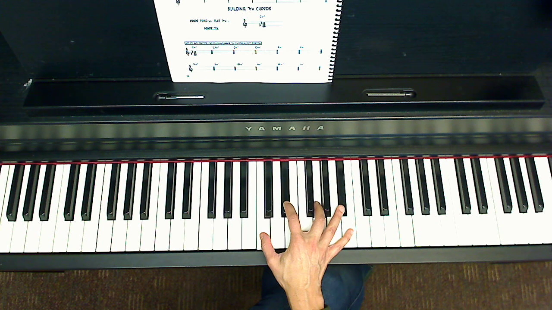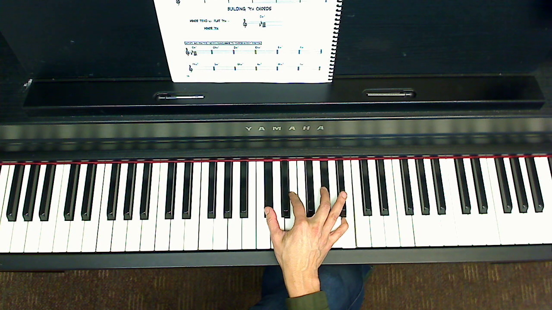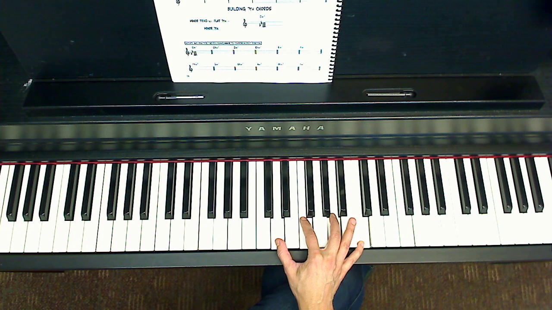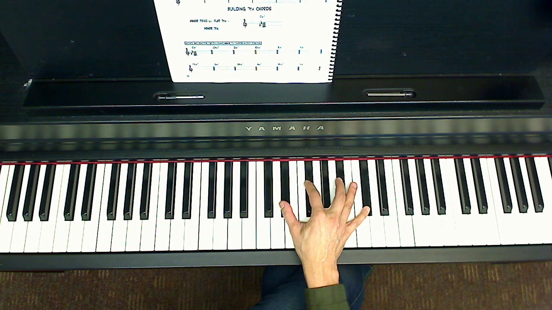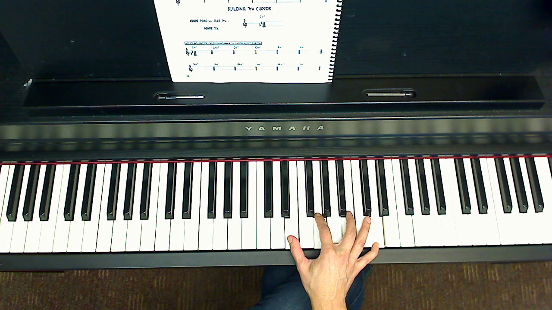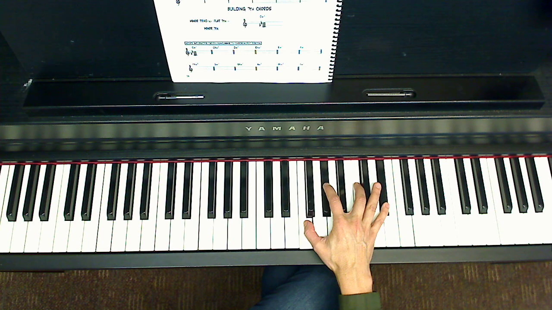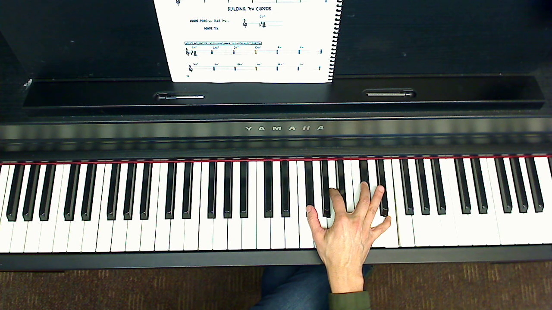So here will be the C minor 7. It will be a C sharp minor 7. D minor 7. E flat minor 7. E minor 7. F minor 7. F sharp minor 7.